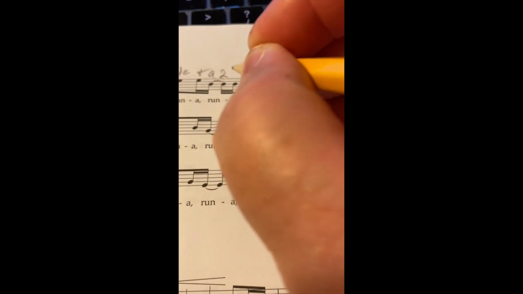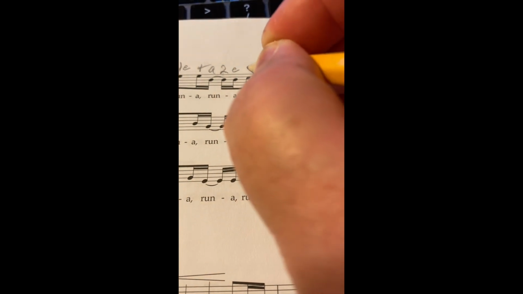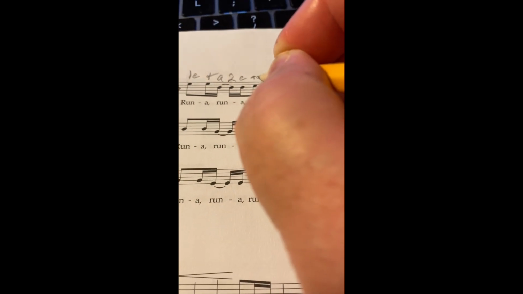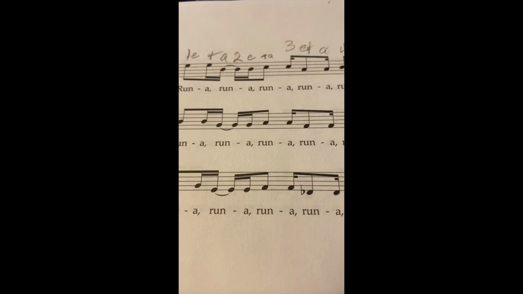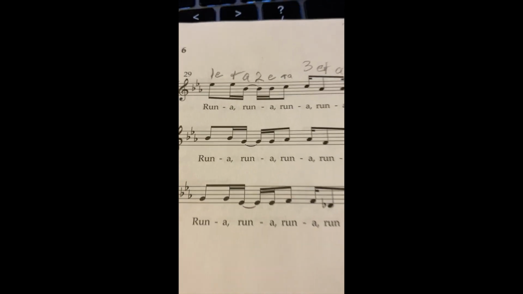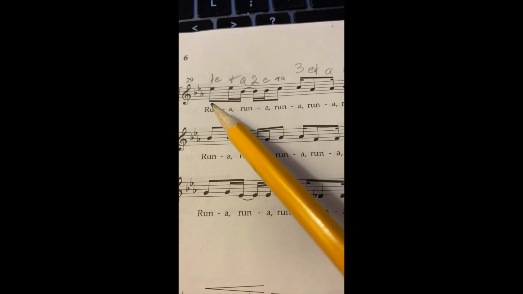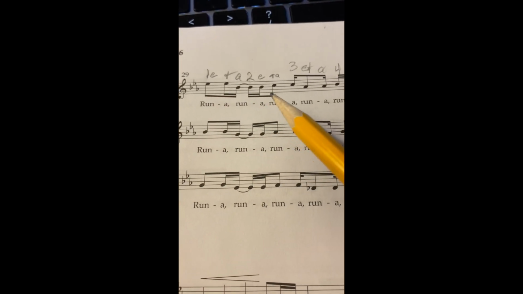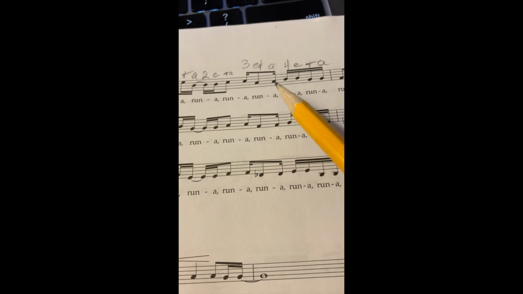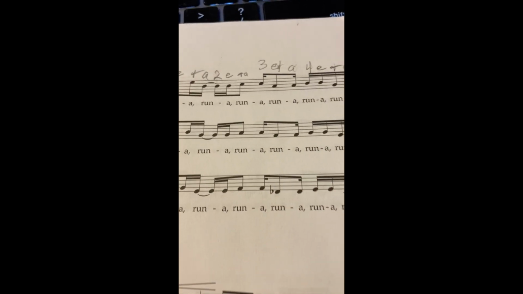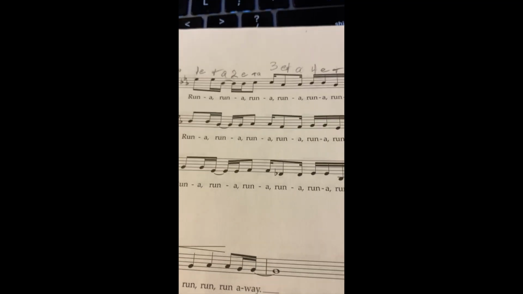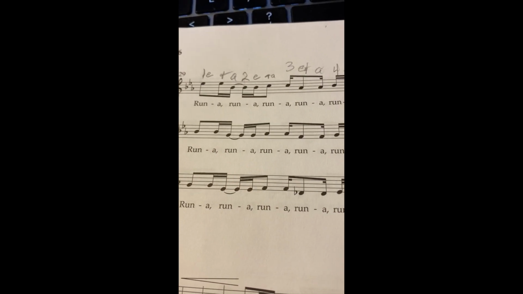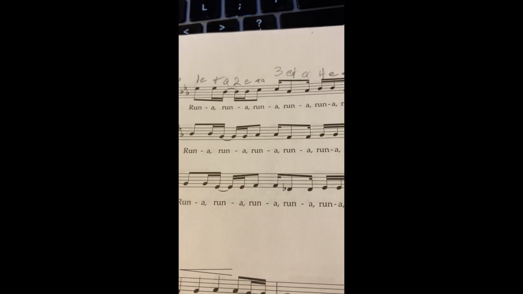2 E and. 8th note, got 2 bits of data. Are you with me? So 1 E and, 2 E and, 3 E and, 4 E and. Here's what it sounds like. 1 E and a, 2 E and a, 3 E and a, 4 E and a. 1 E and a, 2 E and a, 3 E and a, 4 E and a.